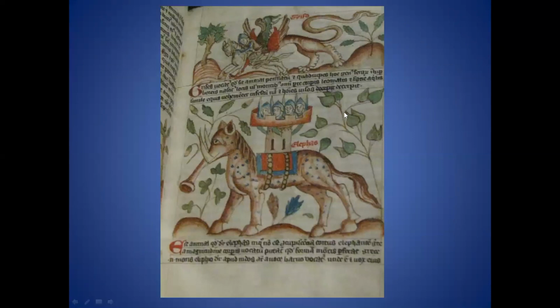There you see an elephant with his trunk as a trumpet. Again, they didn't necessarily have a whole lot of direct experience to draw upon. This is just another way that they represented the elephant in one of the bestiaries.